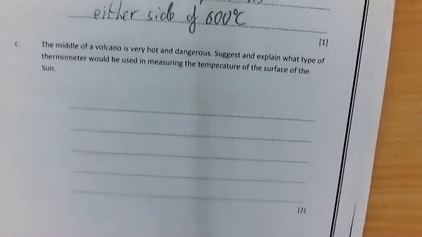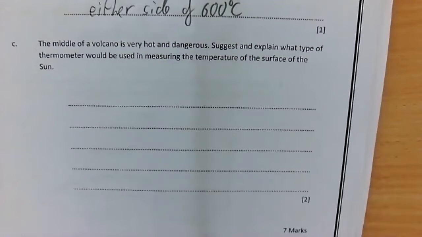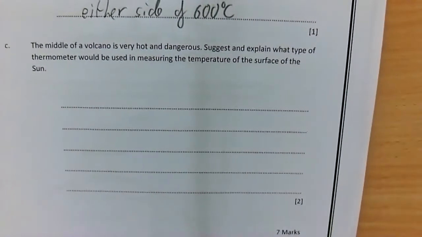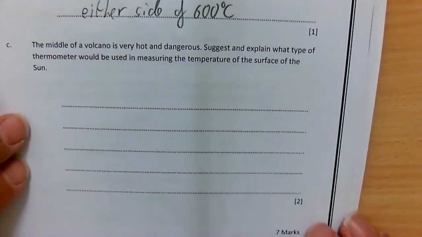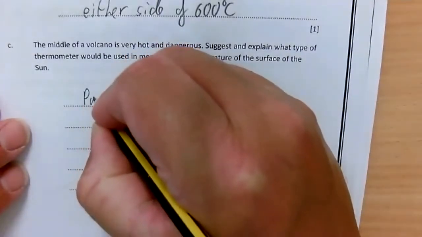So the middle of a volcano is very hot and dangerous. Suggest and explain what type of thermometer would be used in measuring the temperature of the surface of the sun. Well, it should be surface. It should be the middle of a volcano. It's just a typo. So the idea is meant to be that you would suggest a pyrometer.